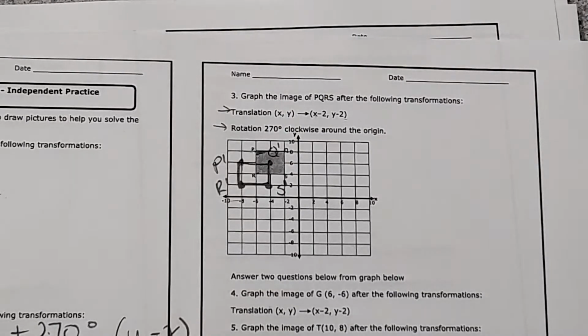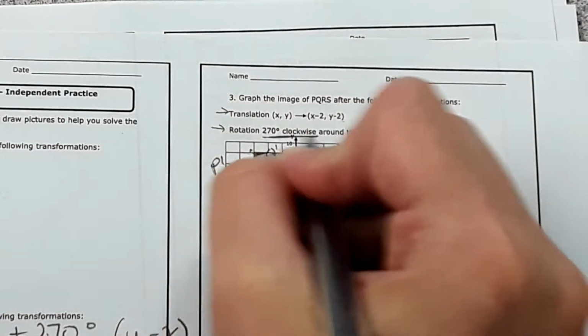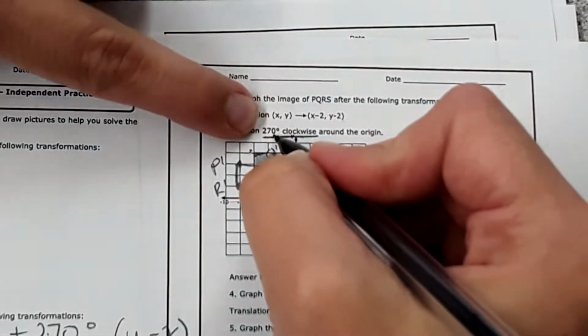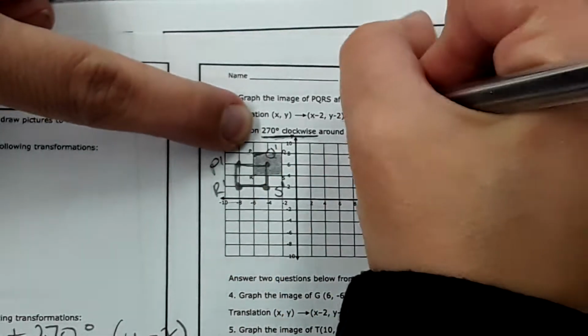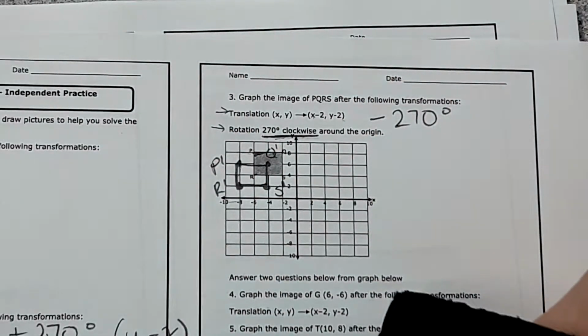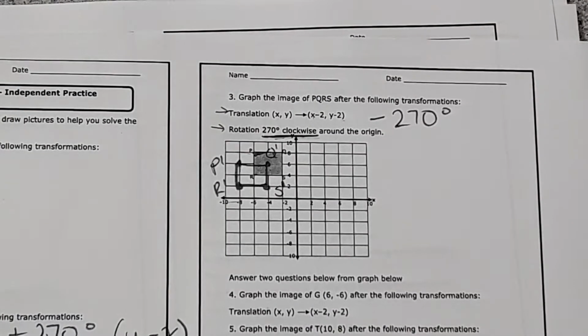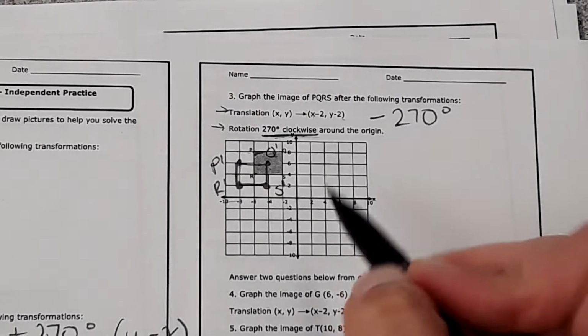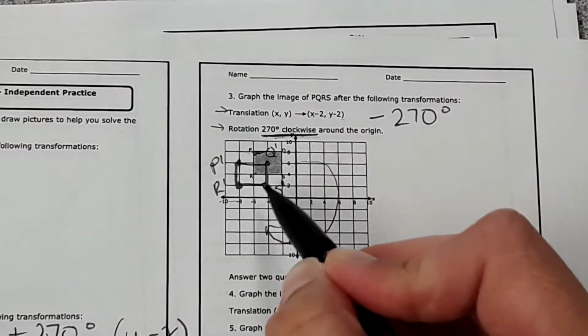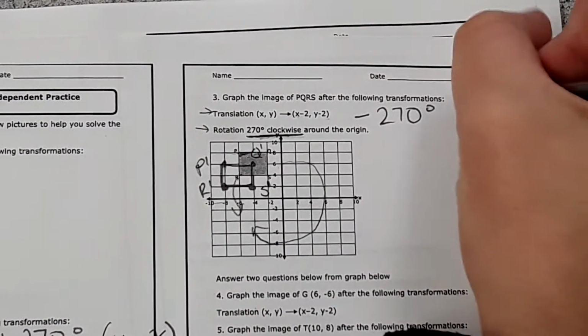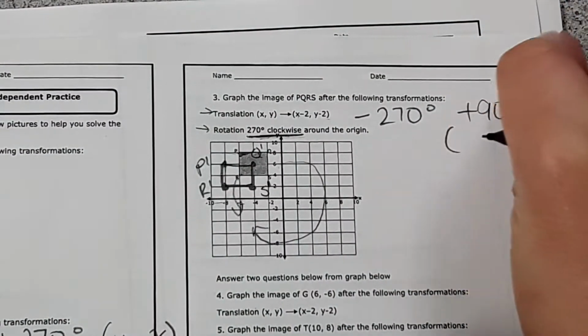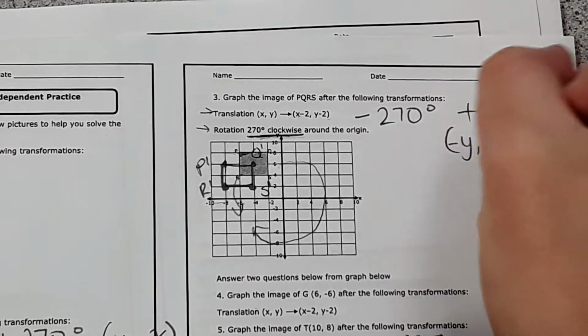Then for the rotation, it says 270 degrees clockwise. There is a trick here. So the counterclockwise was positive 270. 270 clockwise is going to be a negative 270 degree rotation. Negative 270, we look at our chart, we don't have the rules for that. Negative 270 is the same as positive 90. So if you're going 270 in this direction, it's the same as going 90 degrees in this direction. So we're going to use the rule for positive 90 degree rotation, and that rule is (negative y, x).